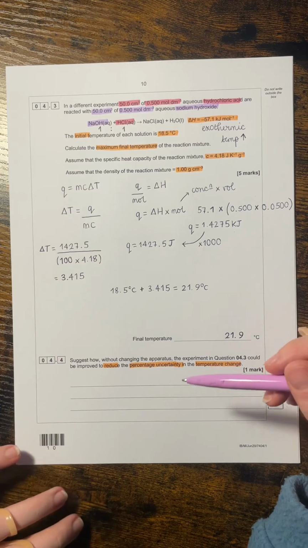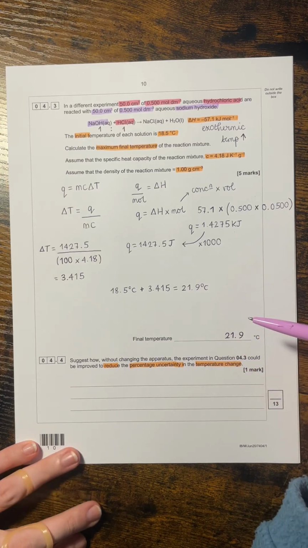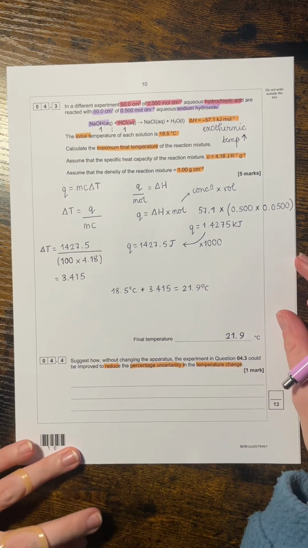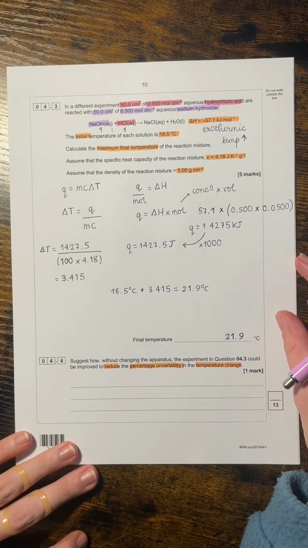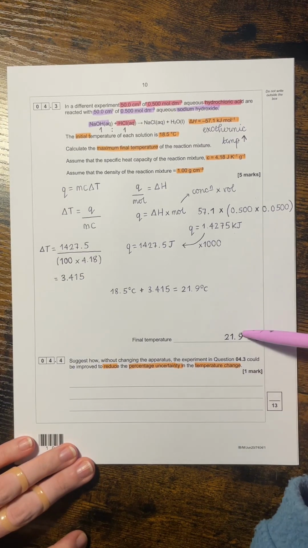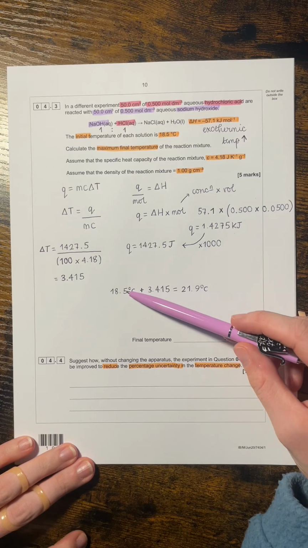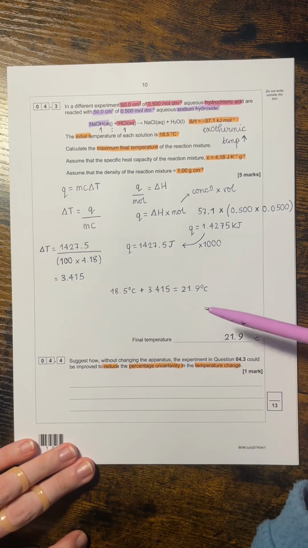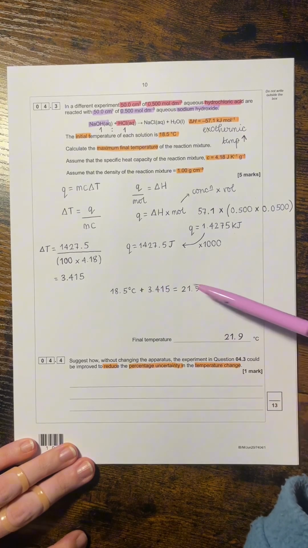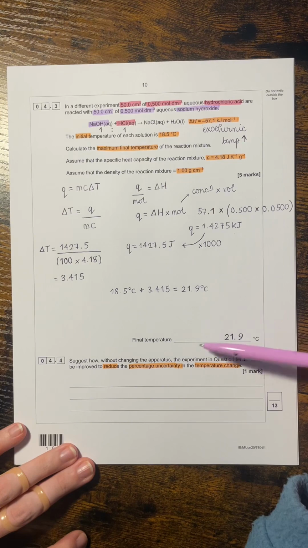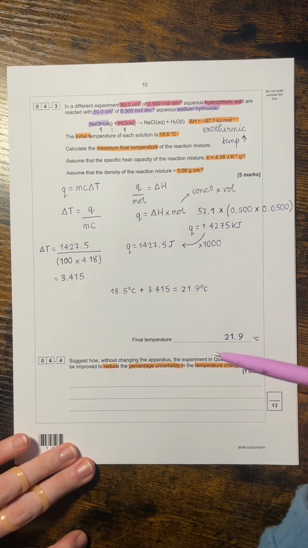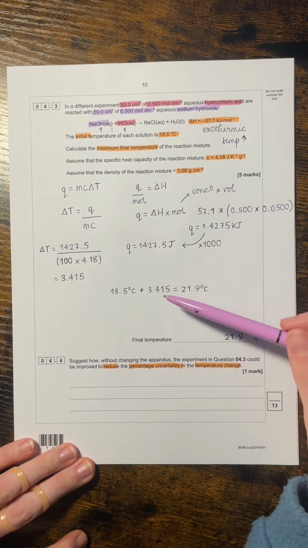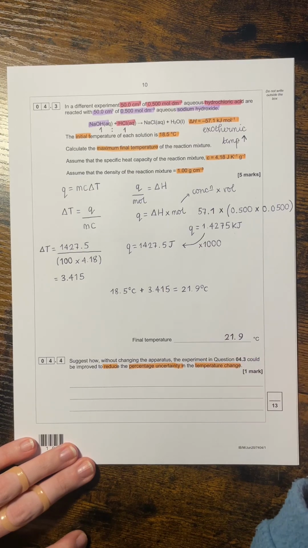So that's one thing that affects percentage uncertainty. The other is the value that you are measuring. So with temperature, we would have the initial temperature, final temperature, and when we do temperature changes, we would then be looking at the errors on both individual readings, and they would come together to give us the overall percentage uncertainty in a temperature change.